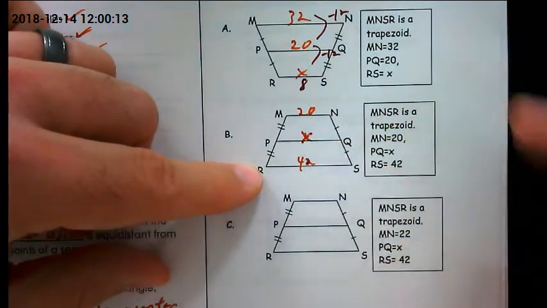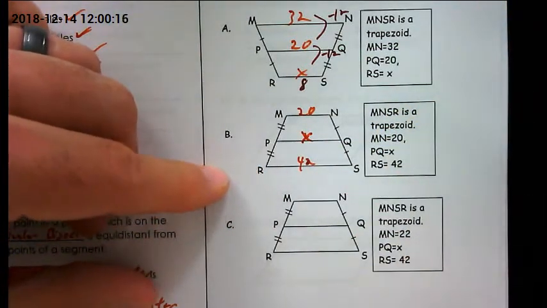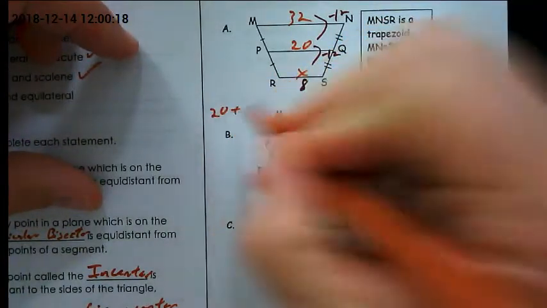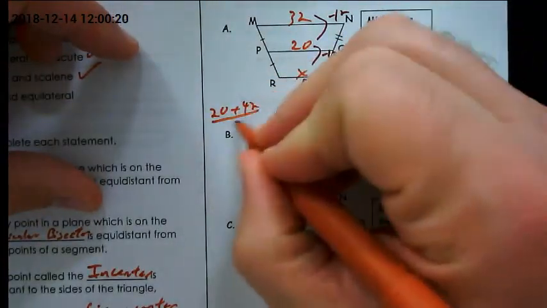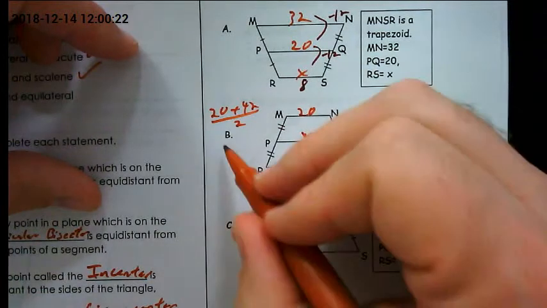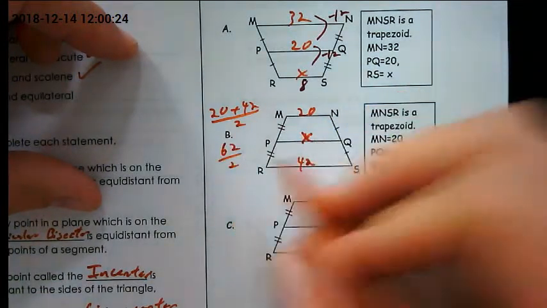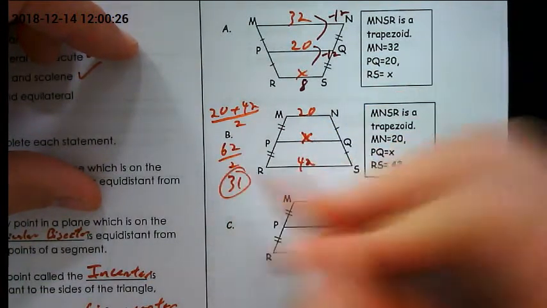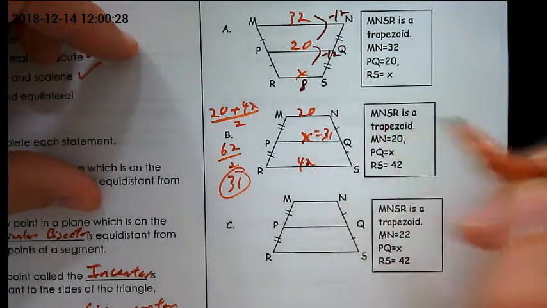On this one, they give us the two bases. They give you the two bases and they're looking for the mid-segment. That's where you want to do an average. So 20 plus 42 divided by 2. 20 plus 42 is 62. 62 divided by 2 is 31. That's the middle.